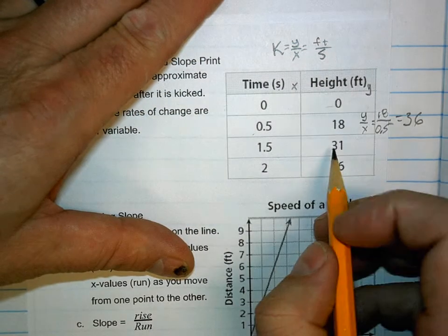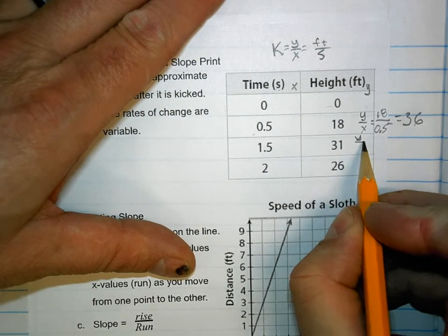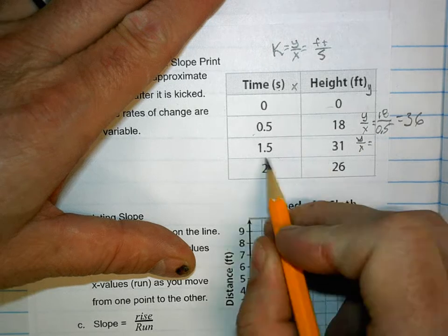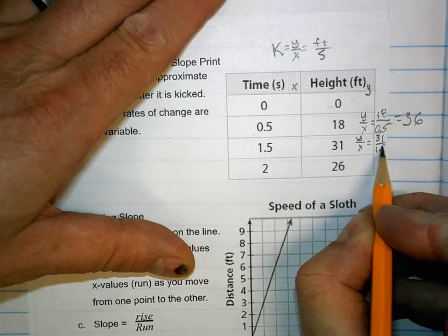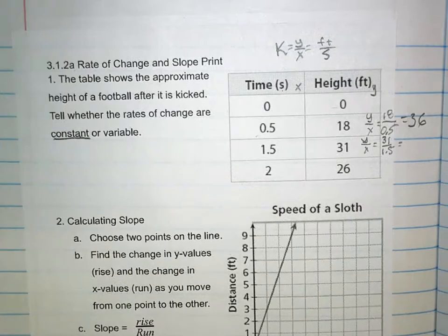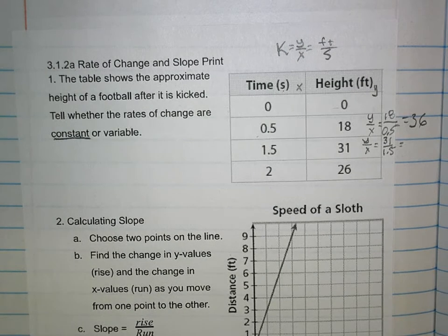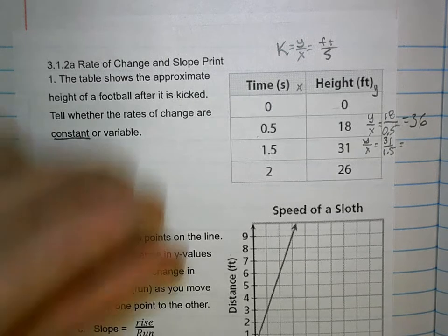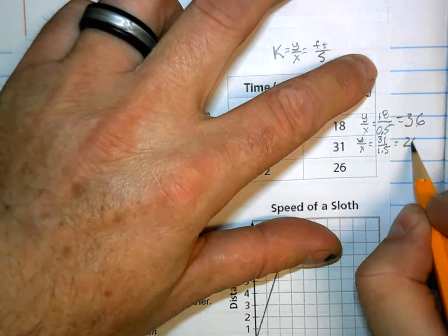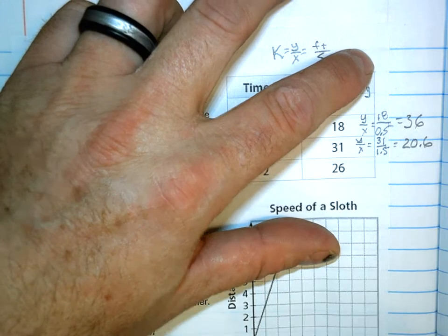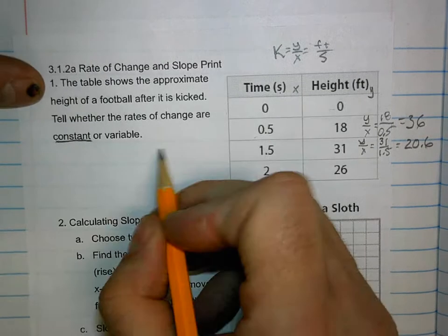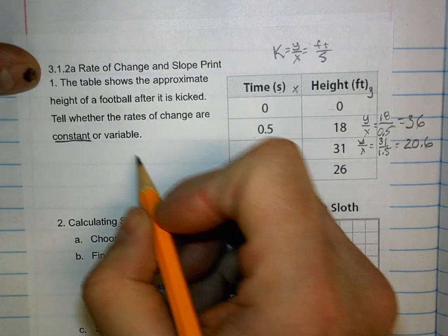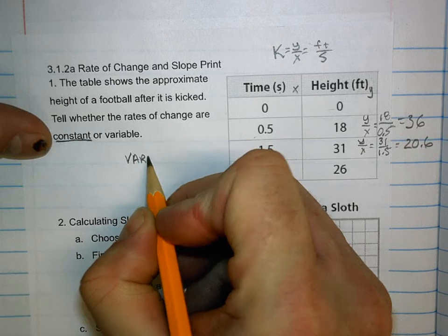So let's do this next one here. Again, y over x. What's y? 31. 31 over 1.5. What's 31 divided by 1.5? 20.6. What is it? 20.6. Do 36 and 20.6, are they the same ratio? No. So is this constant or variable? It's variable because it changes.